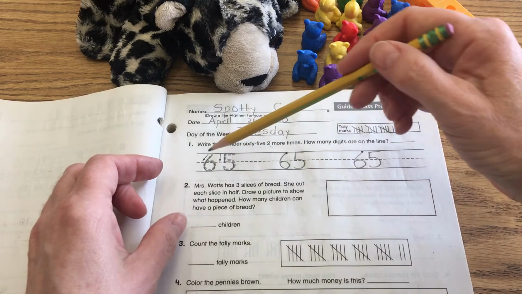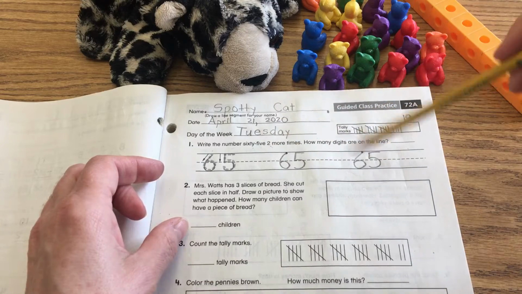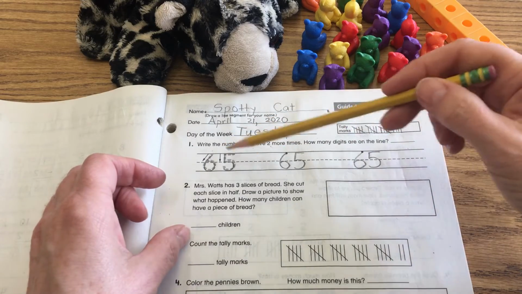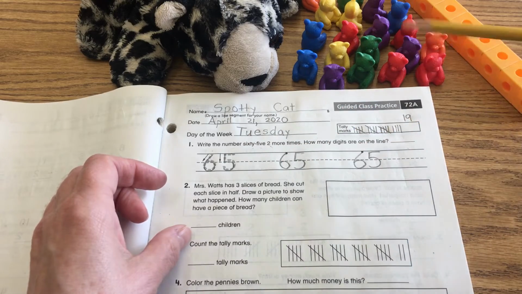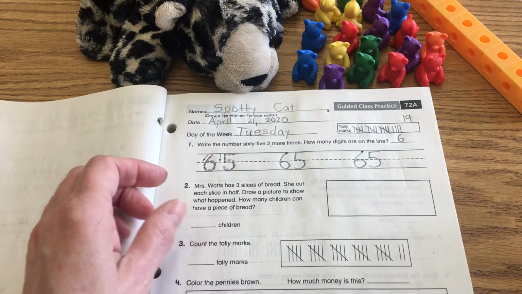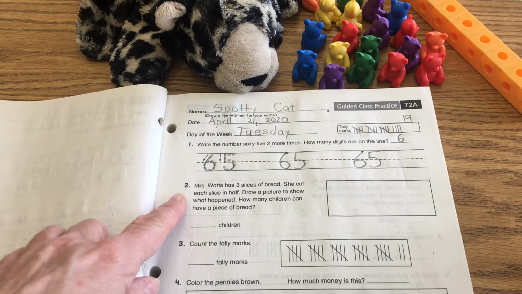So we had 3 6s, 1, 2, 3, and 3 5s, 1, 2, 3. If we count those all together, that's 1, 2, 3, 4, 5, 6. So there are 6 digits on the line, so we'll put a 6 there. All right, let's look at number 2.